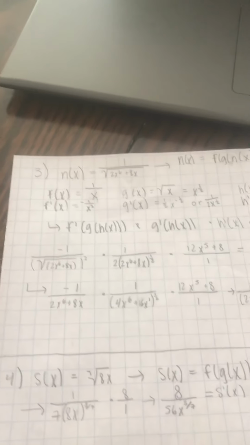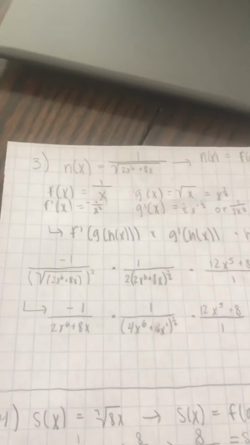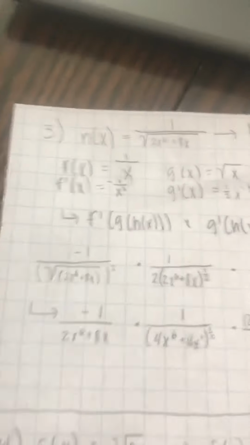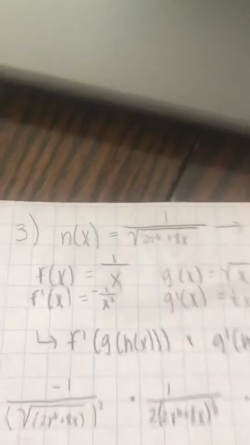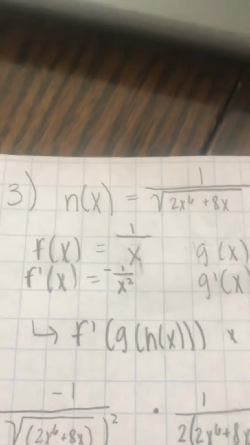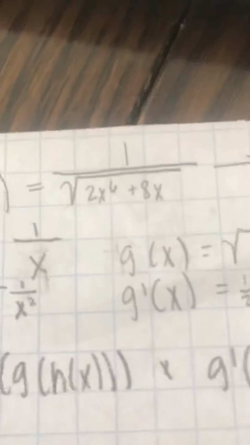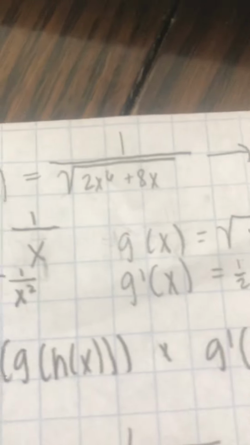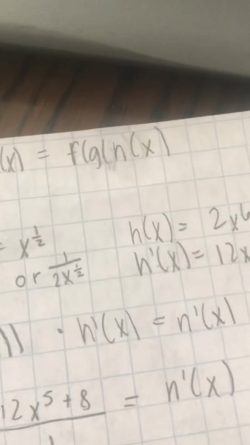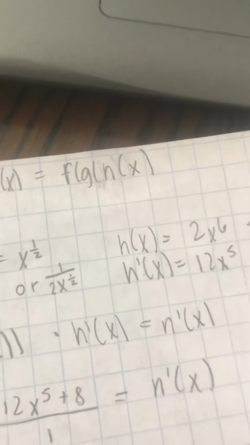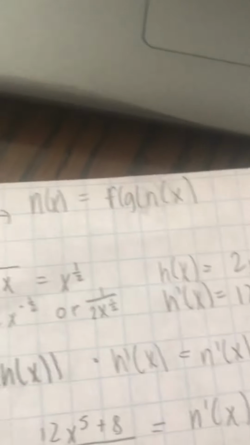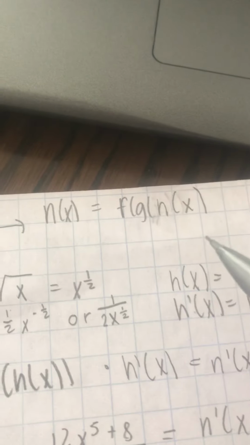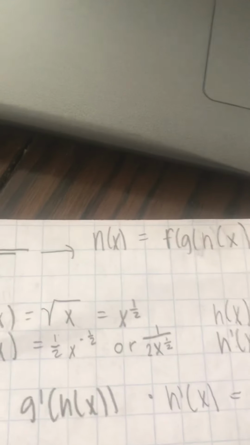Okay, so next I'm going to do the derivative of n of x. This is actually problem 3 on the set that I got. So my problem was 1 over the square root of 2x to the power 6 plus 8x. And I actually defined this function as f of g of h of x. And I know I could have made it f of g of x, or I could have not. There's different ways I could have done this one, but I made it f of g of h of x.